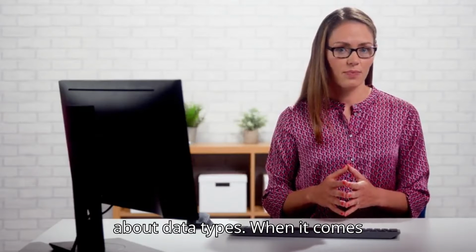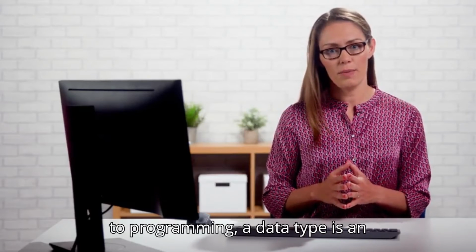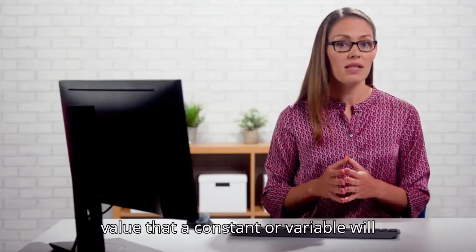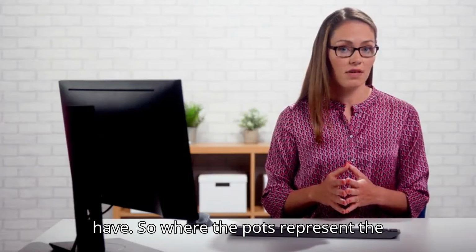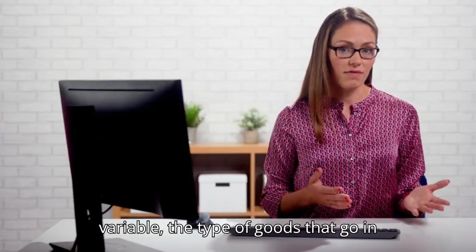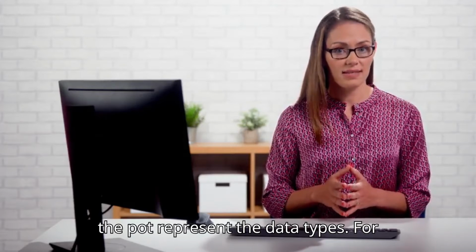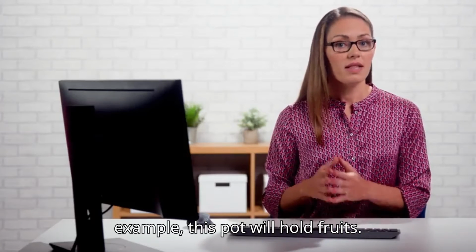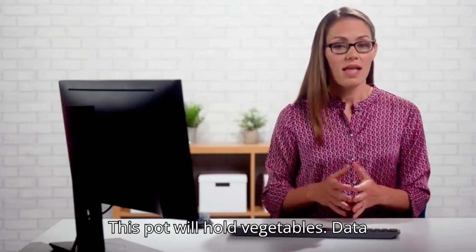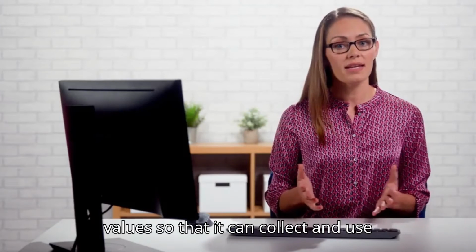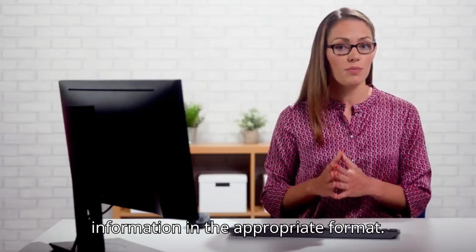Okay, so now that you know how to declare and assign constants and variables, let's learn about data types. When it comes to programming, a data type is an attribute that describes the specific value that a constant or variable will have. So where the pots represent the variable, the type of goods that go in the pot represent the data types. For example, this pot will hold fruits. This pot will hold vegetables. Data types tell your system how to interpret values so that it can collect and use information in the appropriate format.